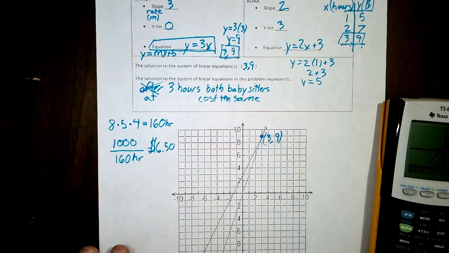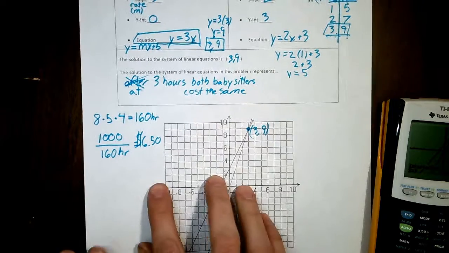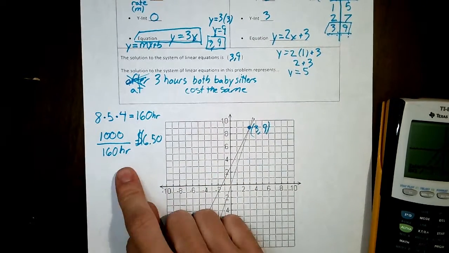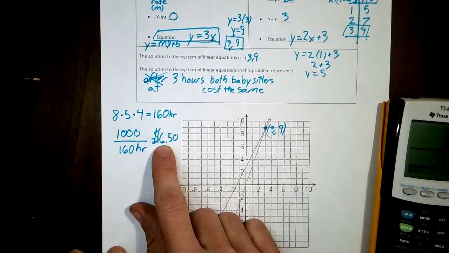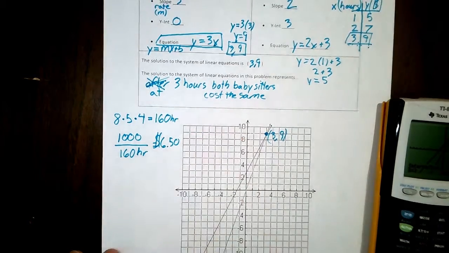Who did the calculations this time? Miss Land drew a nice picture of the house. But so $6.50 an hour.